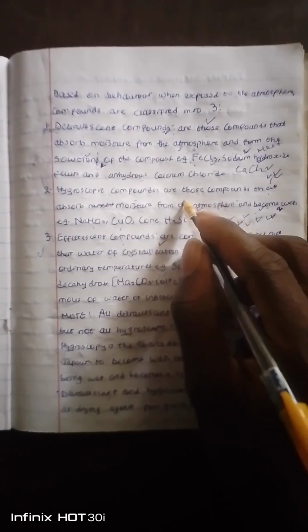So we cannot say all deliquescent compounds are hygroscopic... rather, all deliquescent compounds will first become wet before they form a solution, but not all hygroscopic compounds are deliquescent. For a compound to be deliquescent, it must go from being wet to forming a solution. JAMB used to ask this question very well.